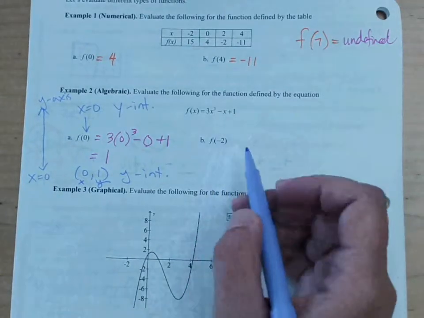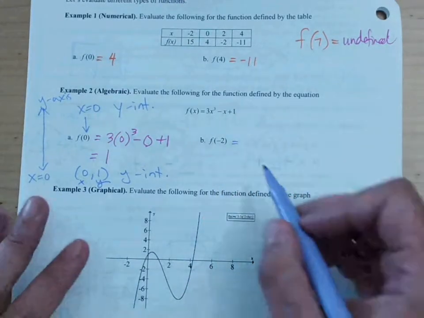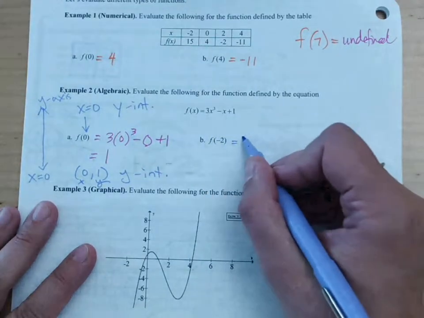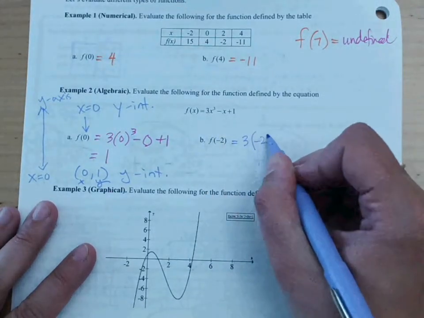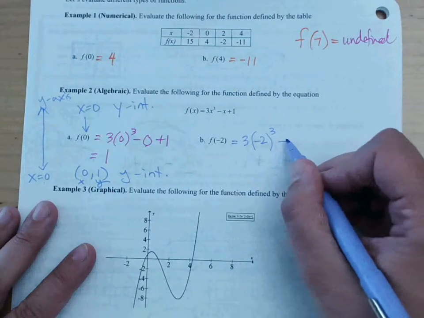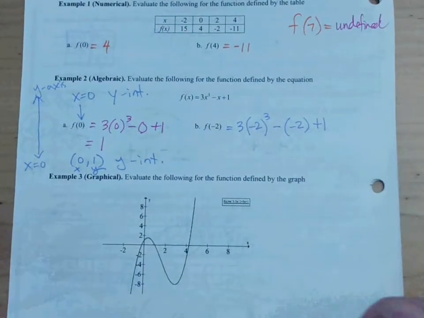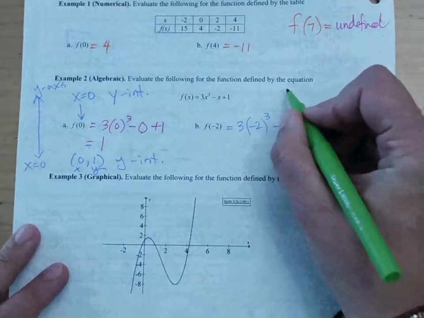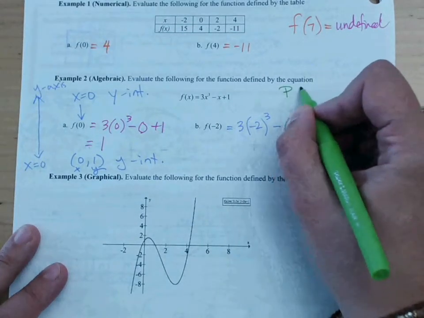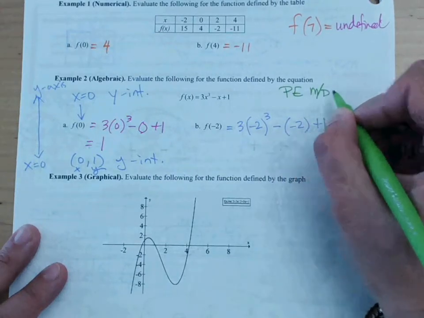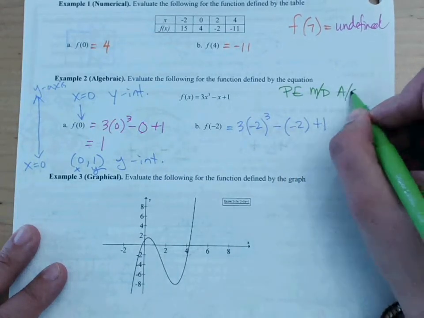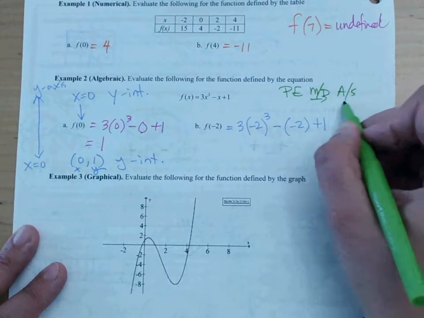Okay, here, this one's a little bit harder, but I'm going to have to plug in negative 2 wherever I see x. So I will have to do more math here. Negative 2 to the third power minus negative 2 plus 1. Once I plug that number in, I'm going to follow the order of operations. We were just mentioning the order of operations. Please excuse my dear Aunt Sally. Okay, left to right, left to right.